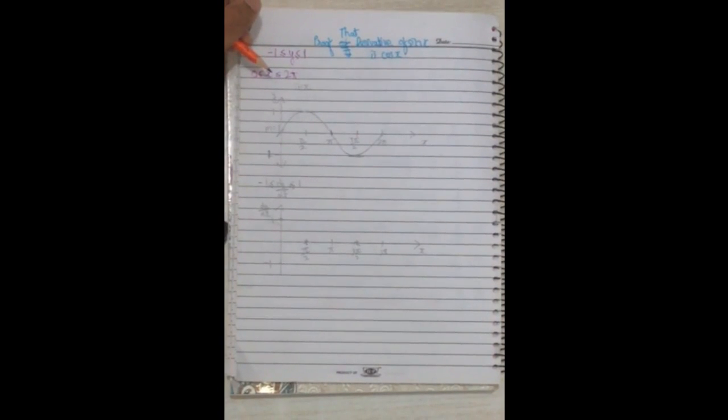As I said before, differentiation is the rate of change. Differentiation of any function is actually the gradient of the function, in other words. So that's why we are finding the gradient over here.